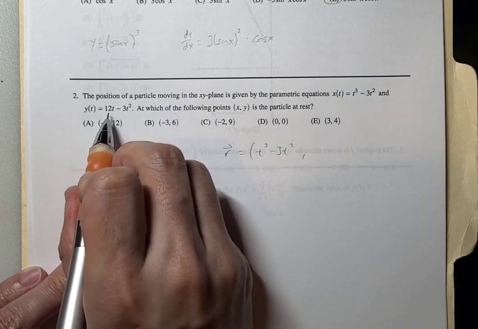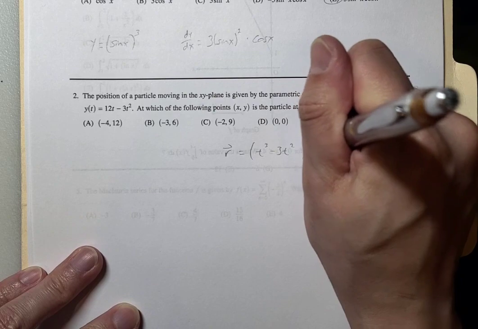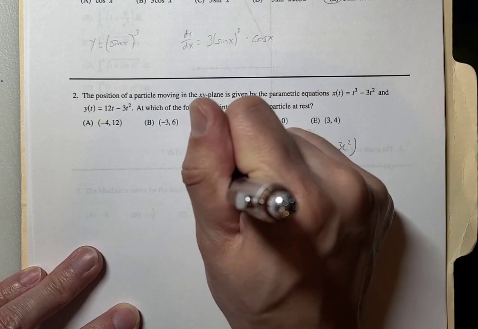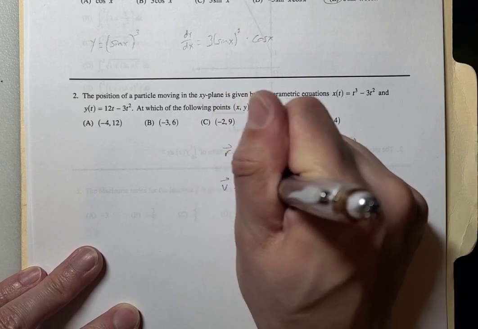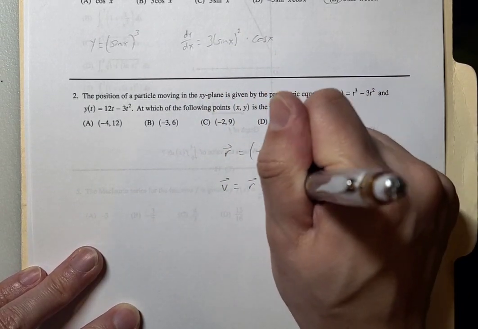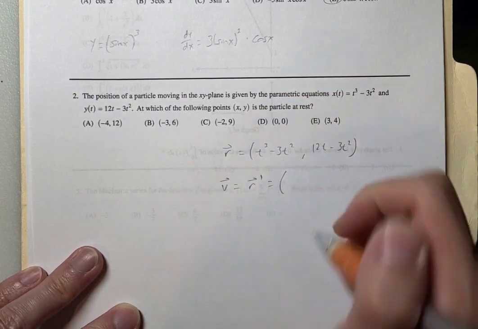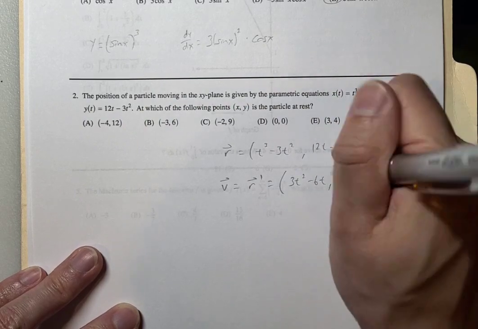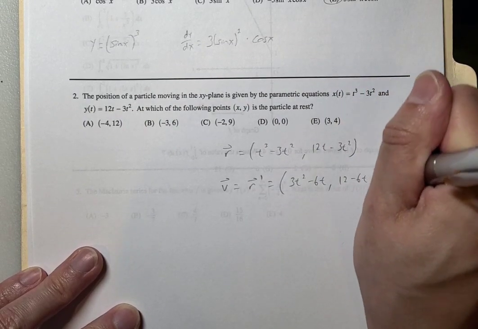The y component of vector r would be 12t minus 3t squared. The velocity vector is just the derivative of the position vector, so we differentiate each component individually. The derivative of this is 3t squared minus 6t. The derivative of this is just 12 minus 6t.